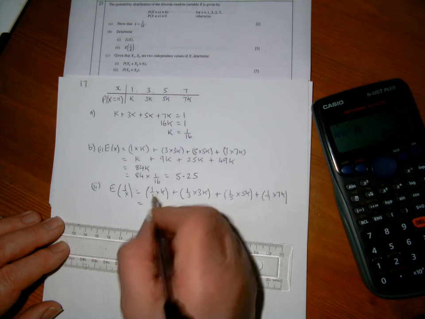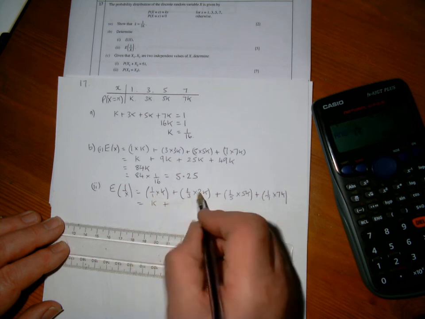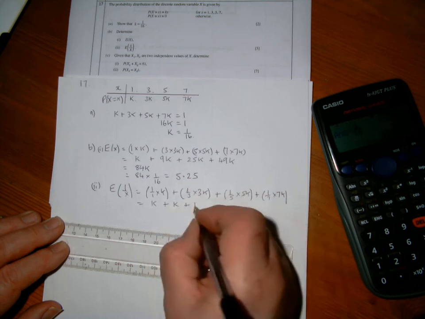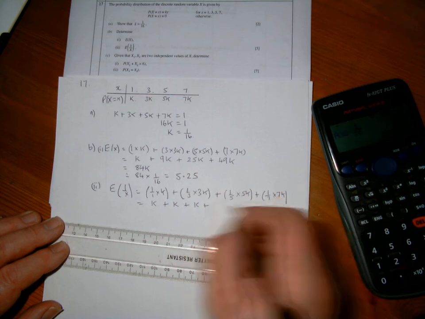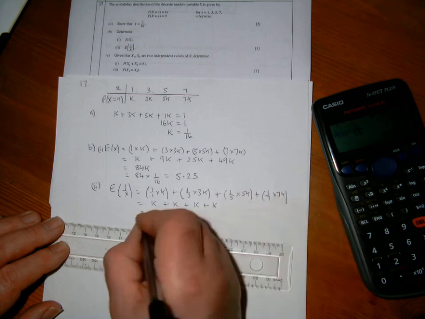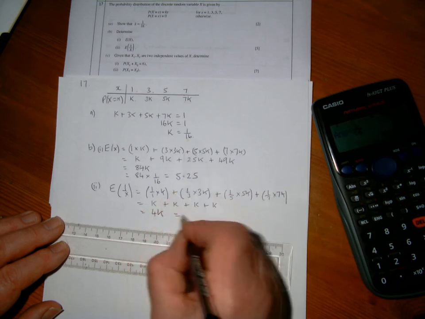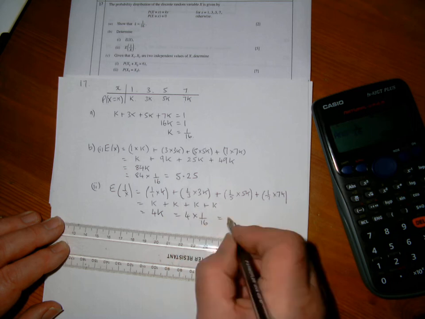So the first bracket, that's 1k, so that's k. A third of 3 is 1, so that's also k. A fifth of 5 is 1, so that's also k. And a seventh of 7 is 1, so that's also k. So that equals 4k. And k is a 16th, so that's 4 times 1 over 16, which is a quarter.